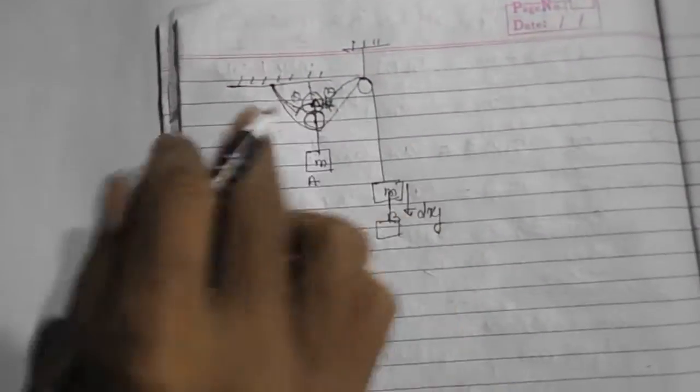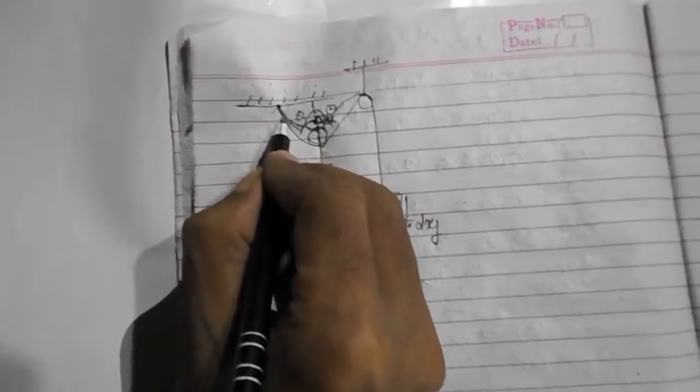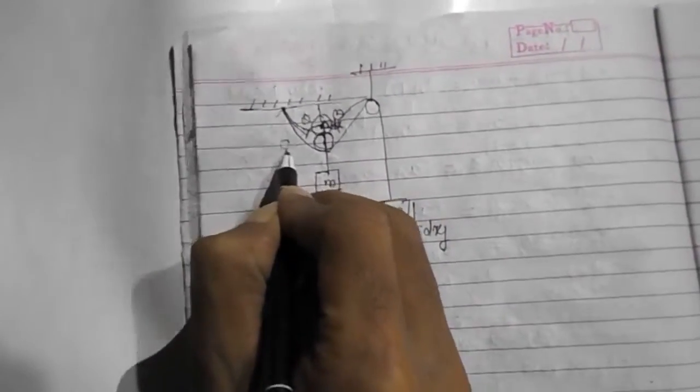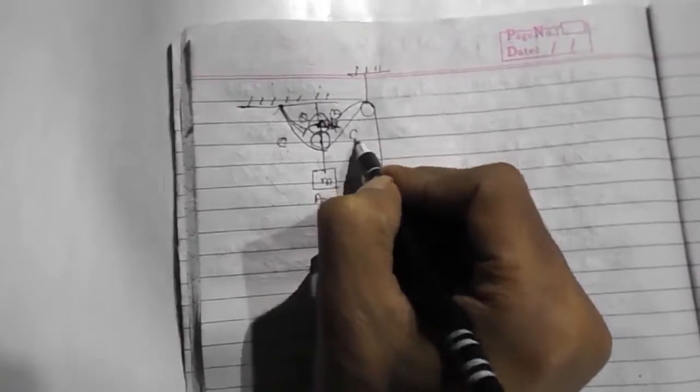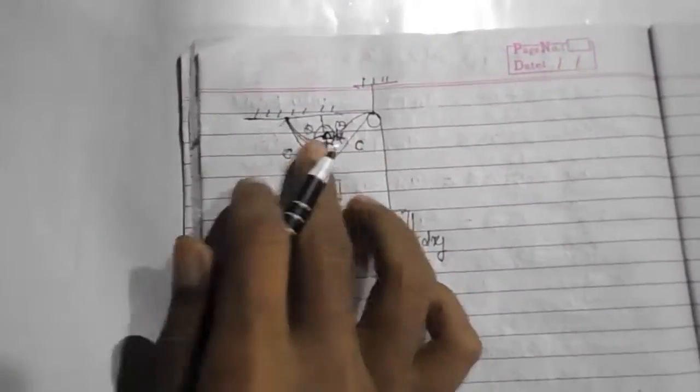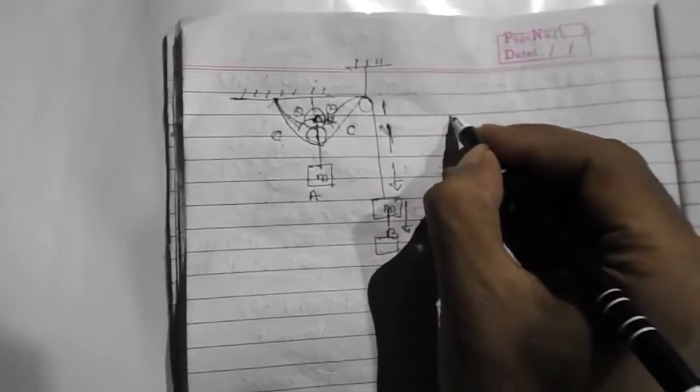See, let me suppose this length is c, this length is also c, and this is h, and this is y.